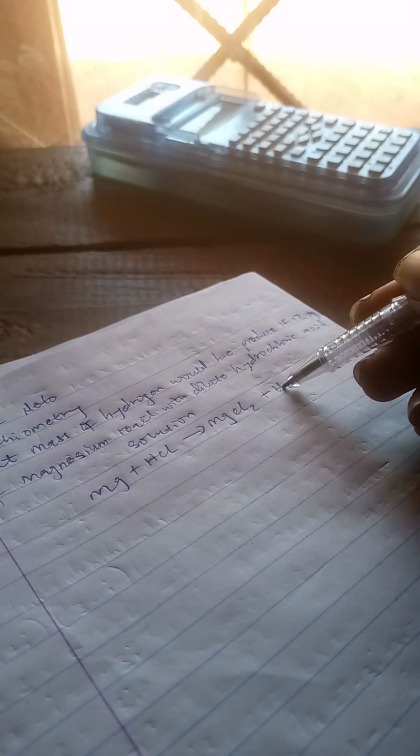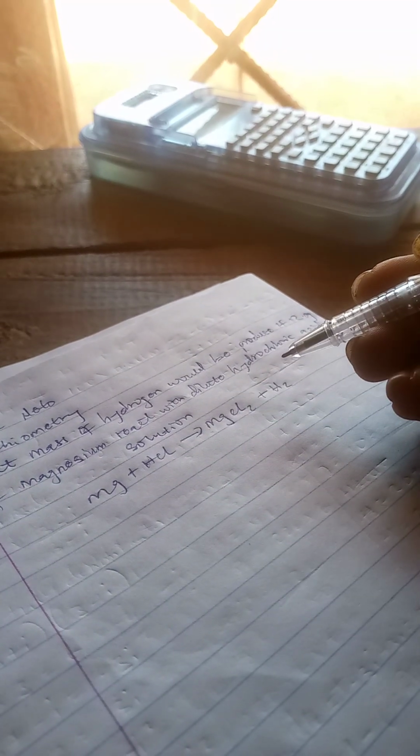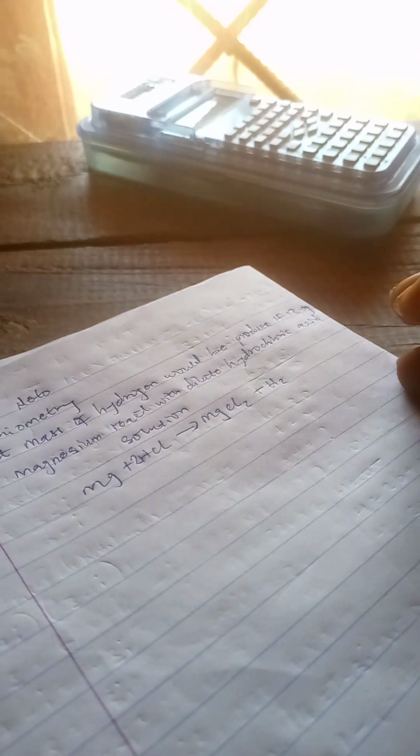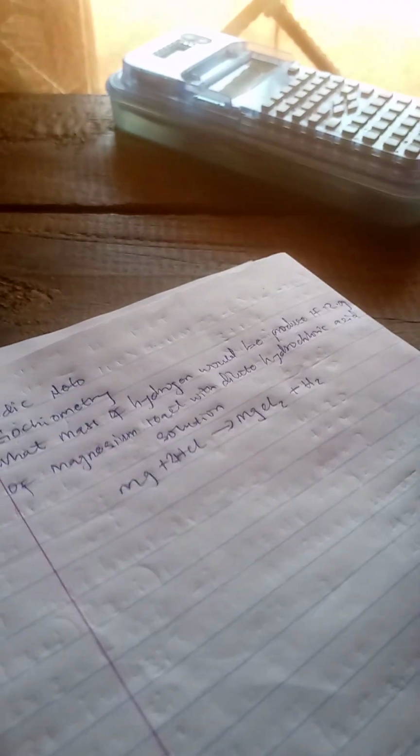So now magnesium is 1, it is balanced. Hydrogen is 1, hydrogen is 2, it's not balanced. Chlorine is 1, chlorine is 2, so it's not balanced. So you need to balance it. We add 2 here, it becomes balanced. Now we go to the question.